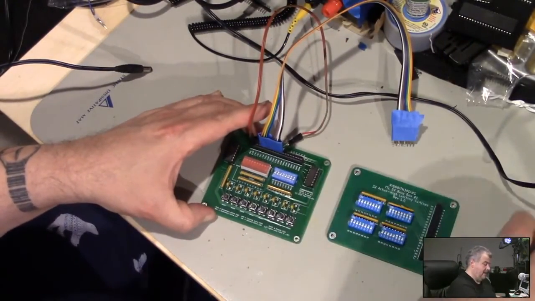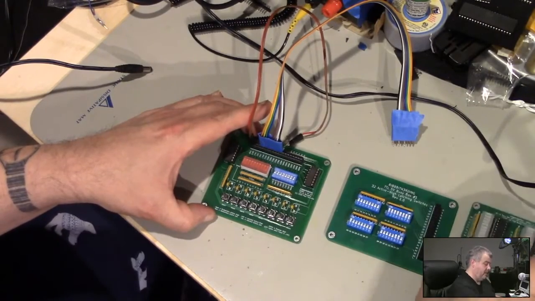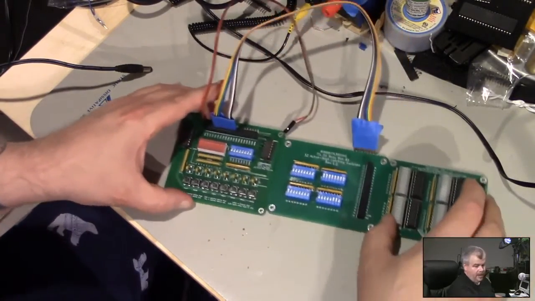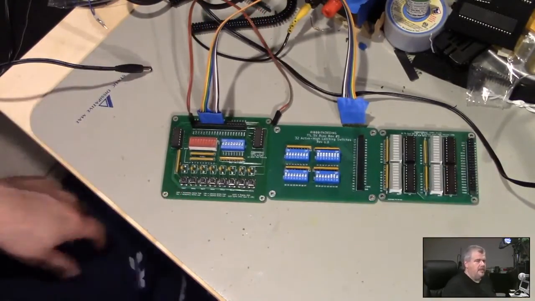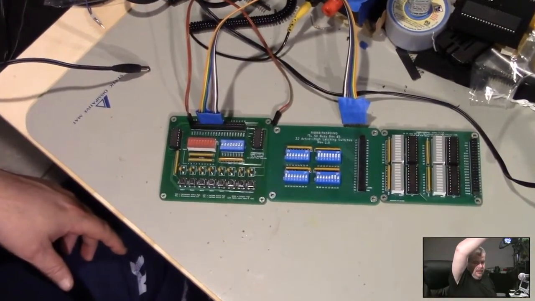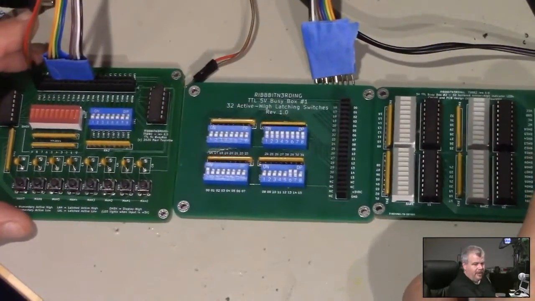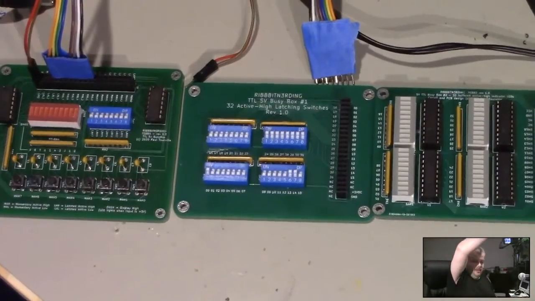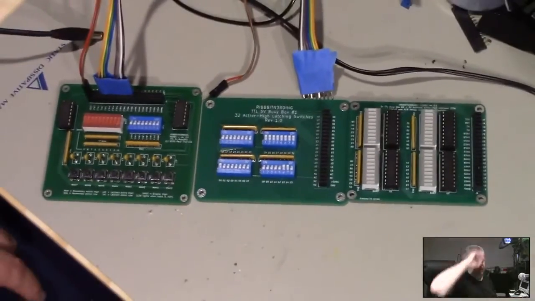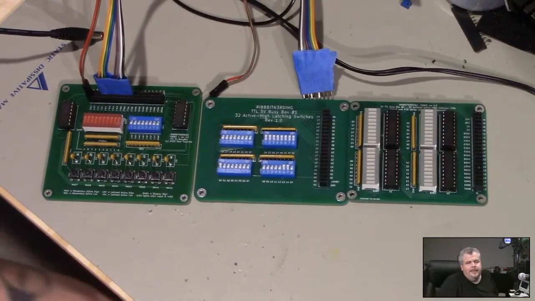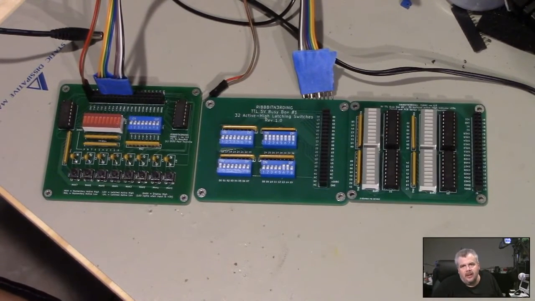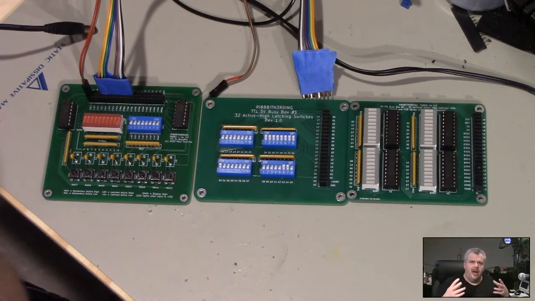So the idea here is pretty straightforward. These three boards, I zoom in a little bit. One of the things that I've encountered in playing with these retro computer things is that it's a complete pain in the neck to do monitoring of the buses and the various control signals and all that kind of stuff.